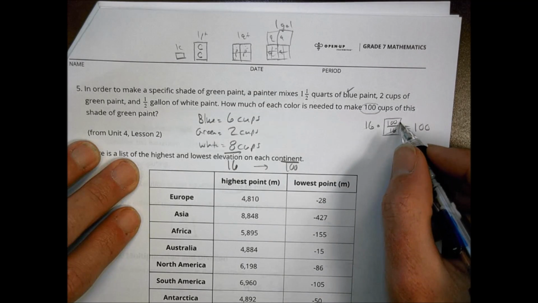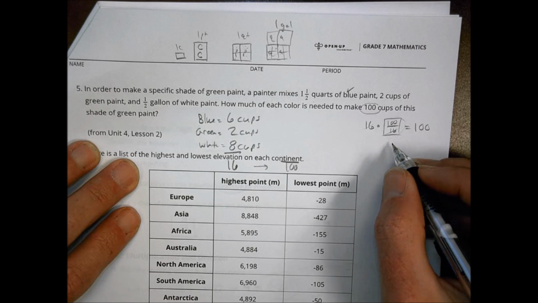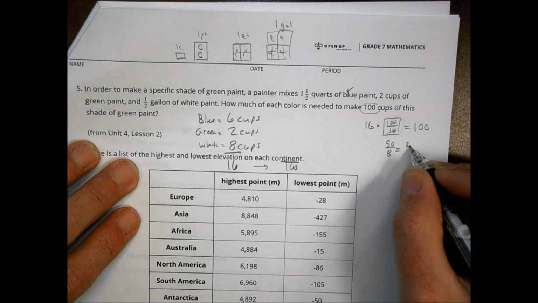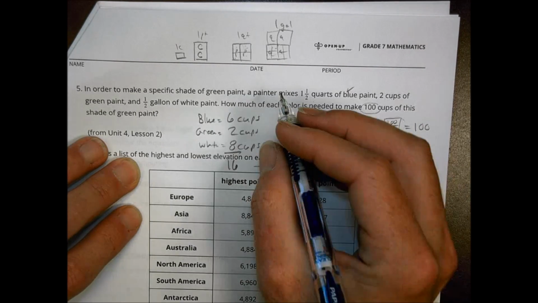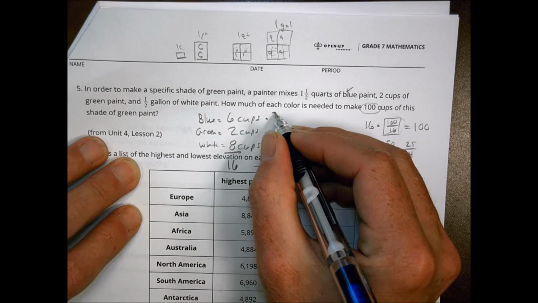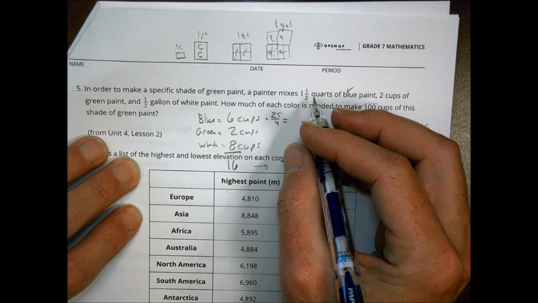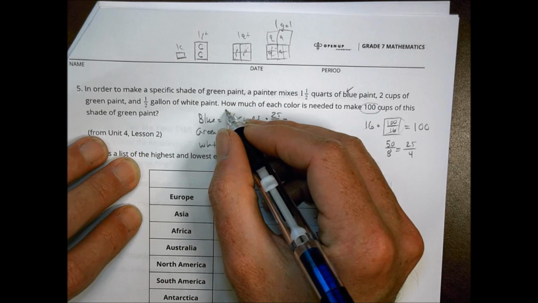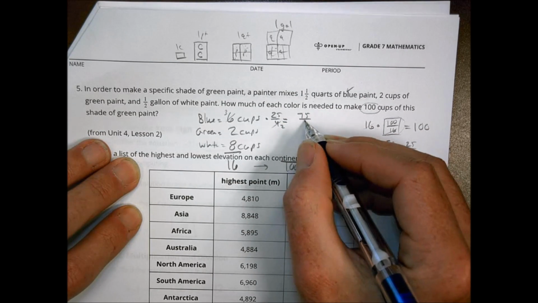So let's figure out what that fraction is going to be. 100 over 16 can reduce to 50 over 8, which can reduce to 25 over 4. And now I have a nice fraction that I can work with here. So 6 times 25 over 4 is going to equal, in our case here, we can reduce this: 2 goes in there 1 time, 2 goes in there 3 times. So 3 times 25 is 75 over 2.